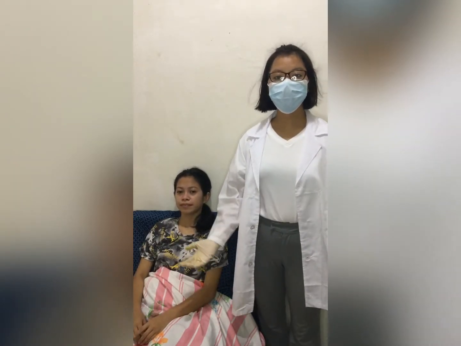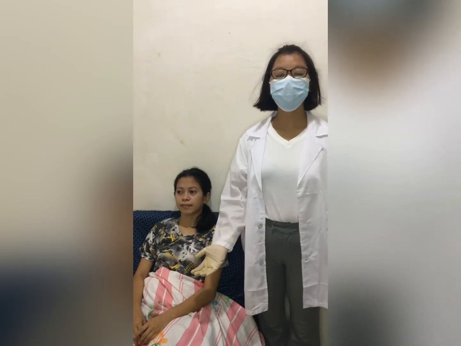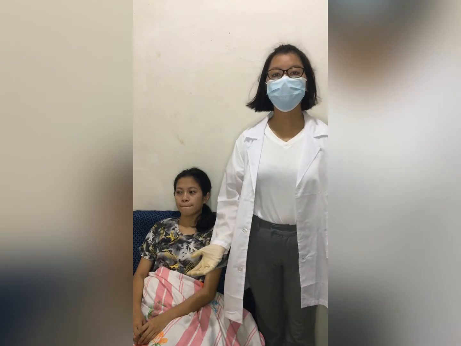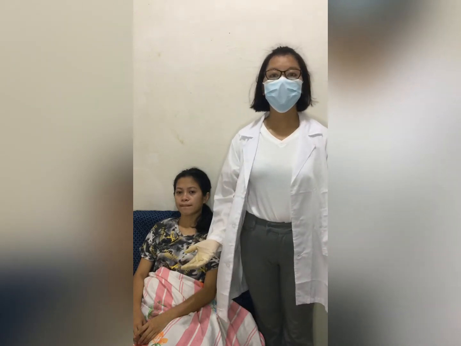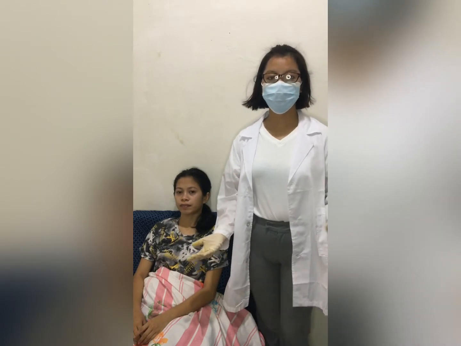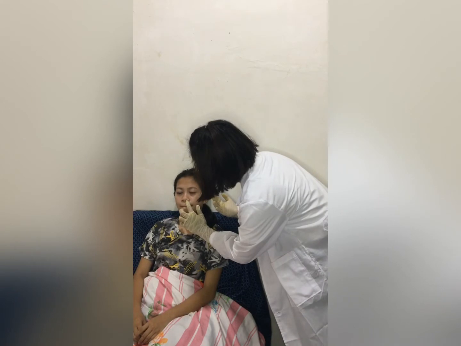Determine the patency of both nasal cavities. Ask the client to close the mouth, exert pressure on one nares, and breathe through the opposite nares. Repeat the procedure to assess patency of the opposite nares. Breathe.